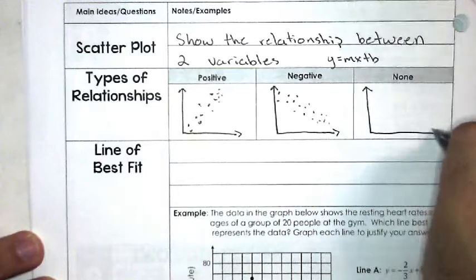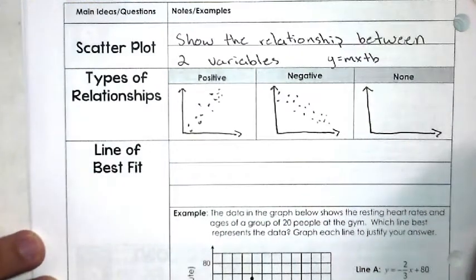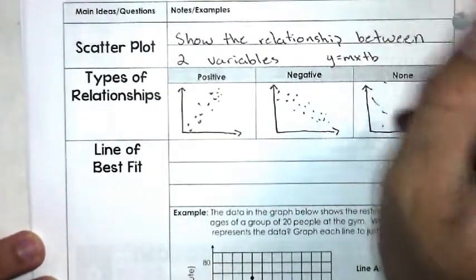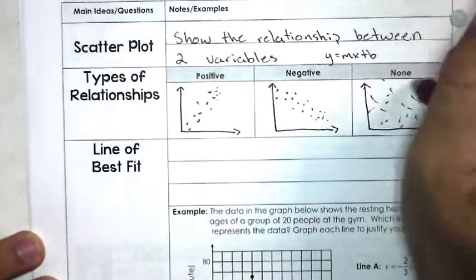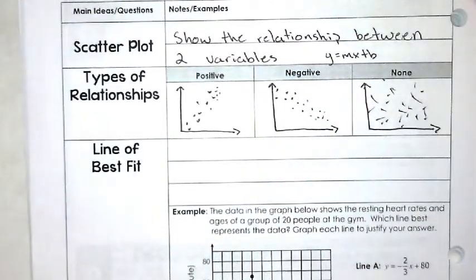Now the one thing that is different, however, is neither, which is literally everywhere, where you cannot determine a relationship at all. It's literally just everywhere. Okay?